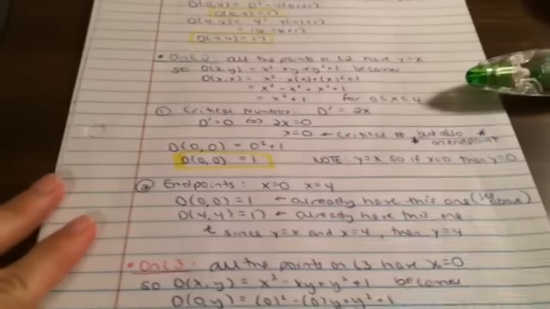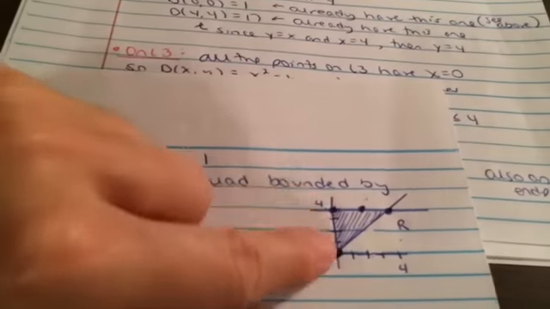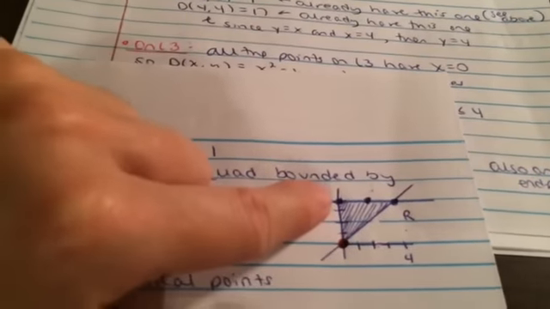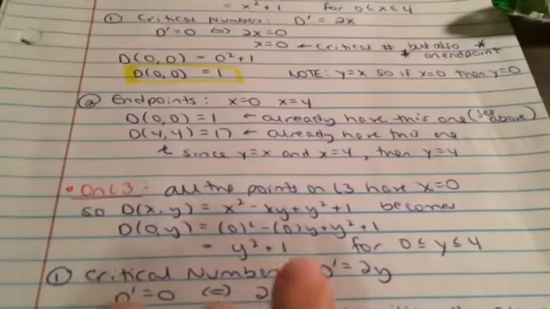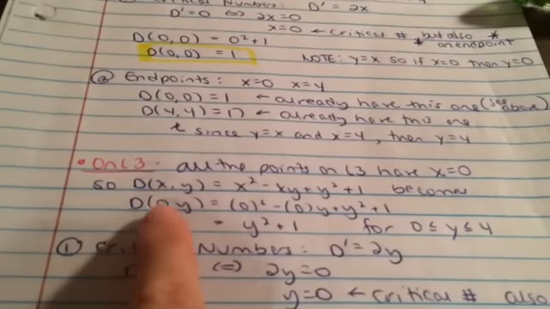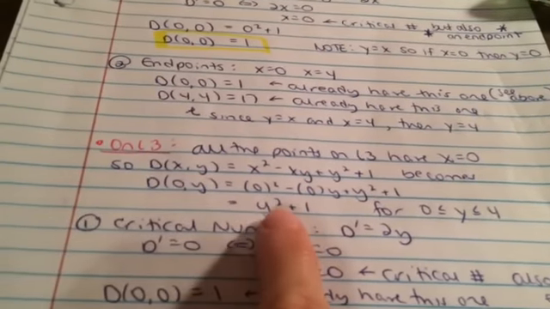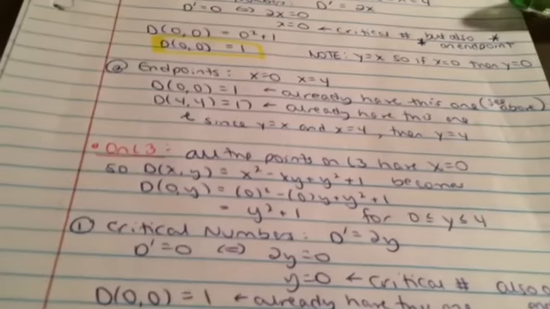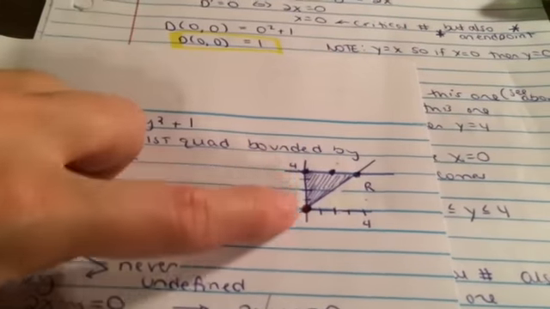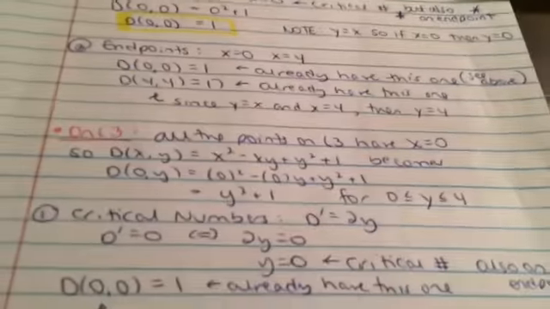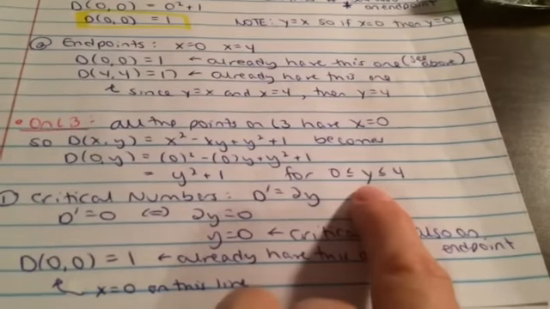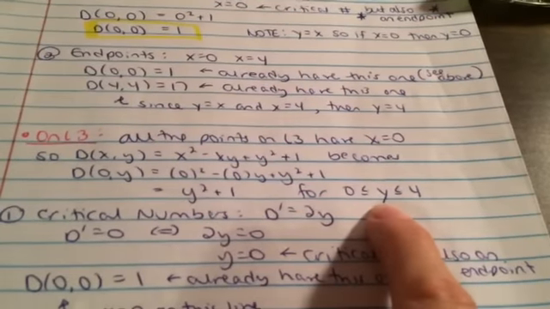Okay, line 3. On line 3 was this vertical one. On that line, all of the x's are 0. So for line 3, you go through and replace all your x's with 0. It becomes a function of a single variable. Your y's are between 0 and 4, and so that's your boundary, or your endpoints, excuse me.